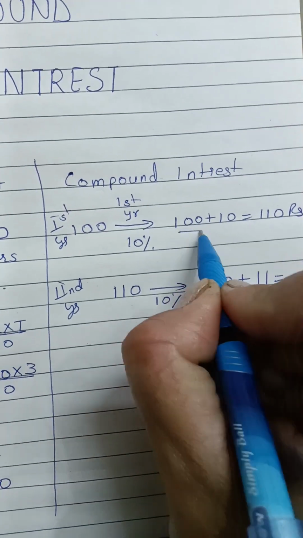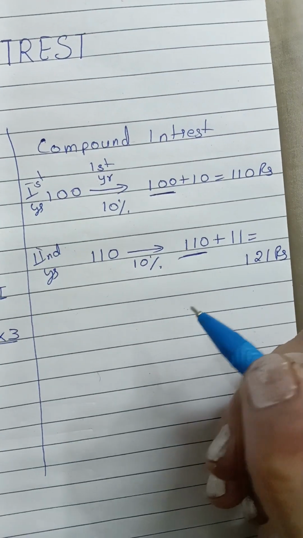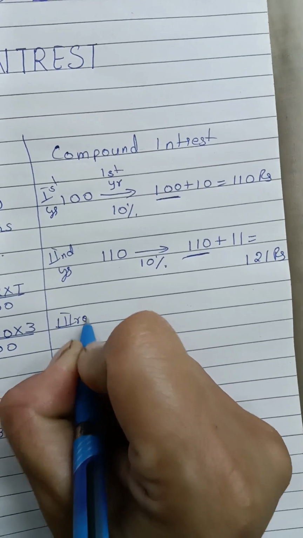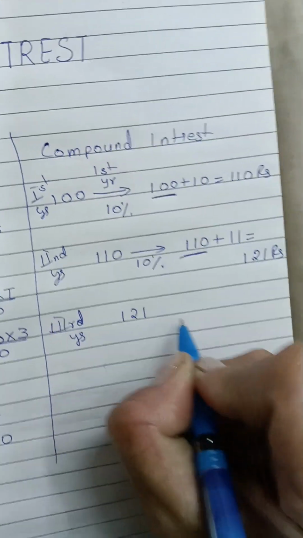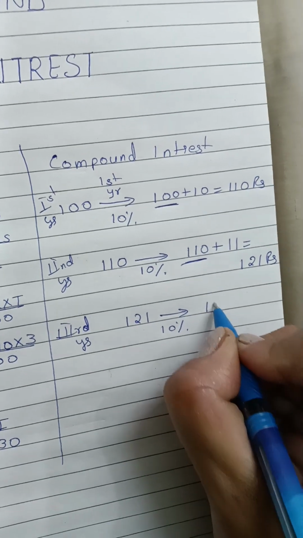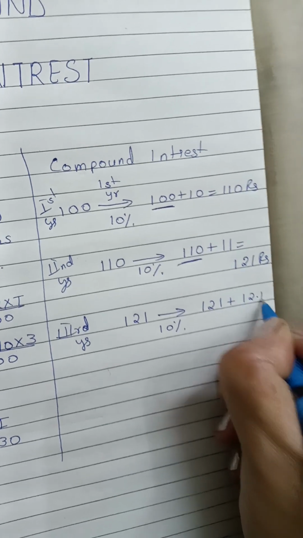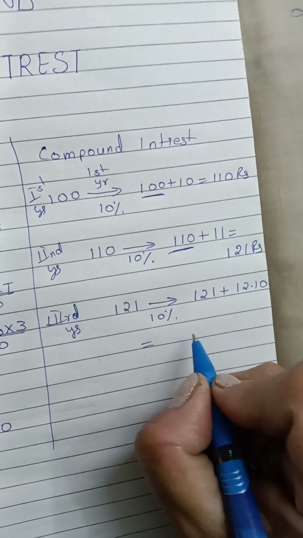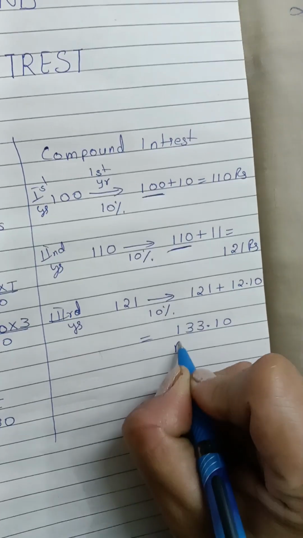See, initially my principal was 100. Now for the second year my principal became 110. Now for the third year my principal will change to 121 and if I pay 10%, the amount will be 121 plus 10% which is 12.10, and finally my amount will be 133.10 rupees.